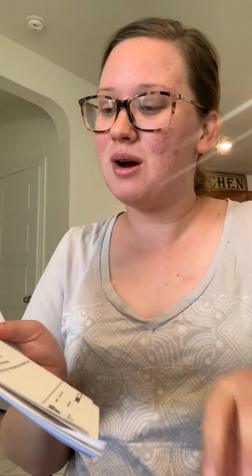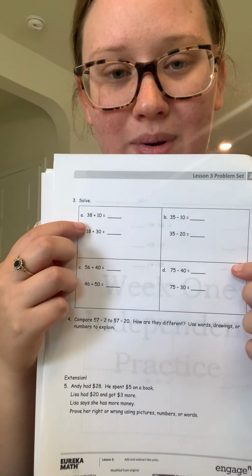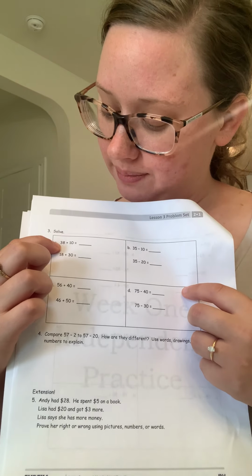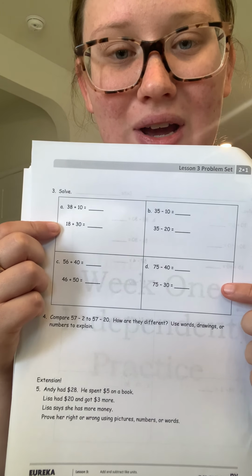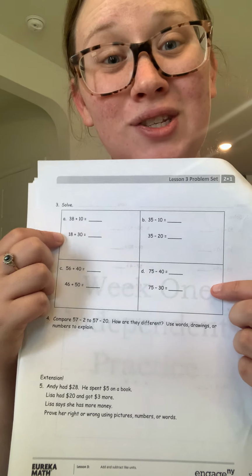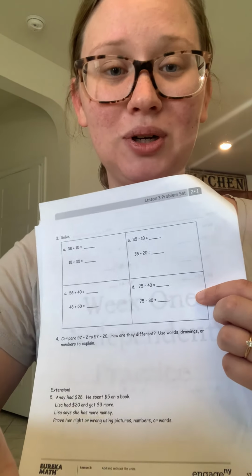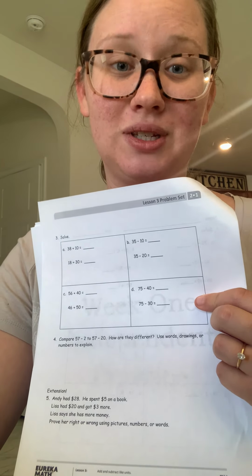Number 3 was actually really fun on Zoom because we made predictions on number 3. This one, 38 plus 10 and 18 plus 30. Our digits are all mixed up. So we made a prediction before we actually solved it.